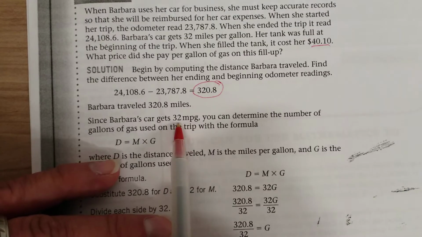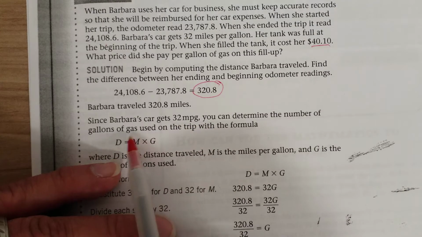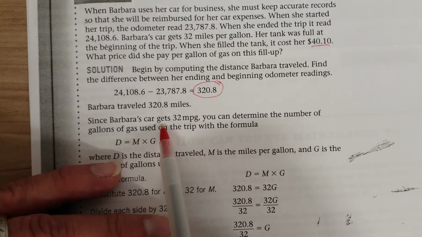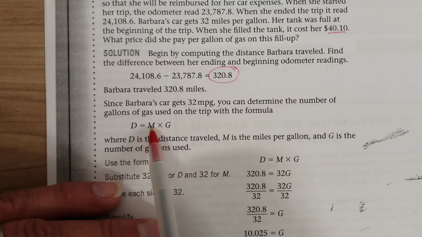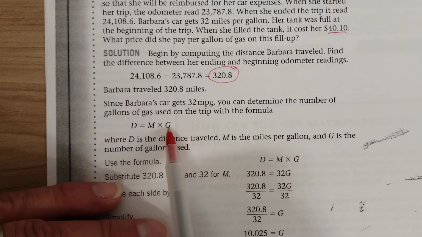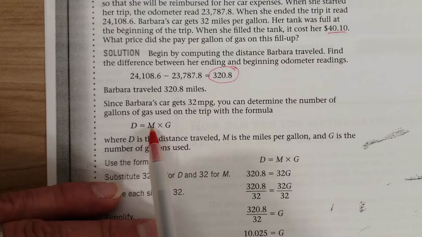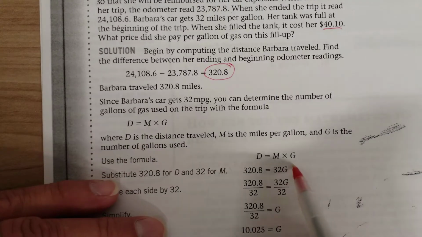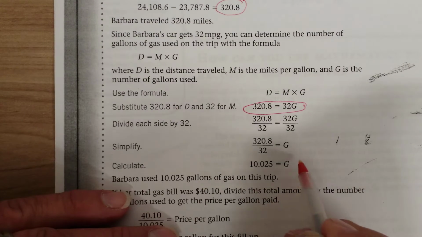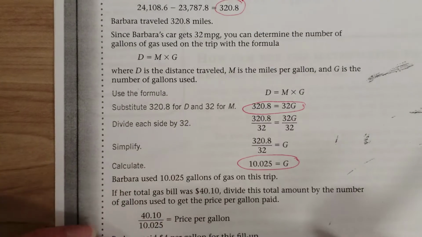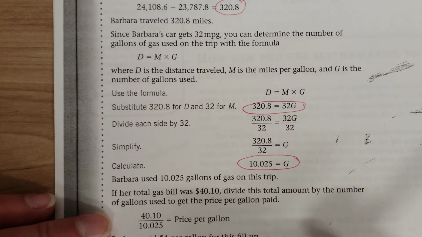Since she gets 32 miles per gallon, you can figure out how many gallons of gas she used. The distance is equal to the miles per gallon times the gallons, which is what we don't know. Well, the distance was 320.8, and the miles per gallon was 32. So here would be your equation. Divide both sides by 32, and it looks like she used 10.025 gallons on that trip.